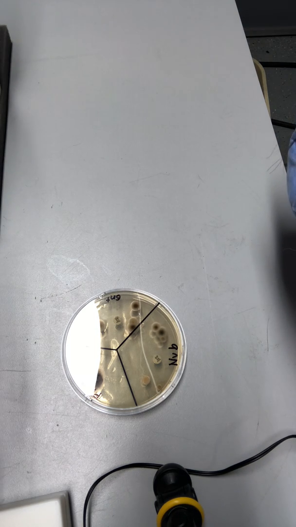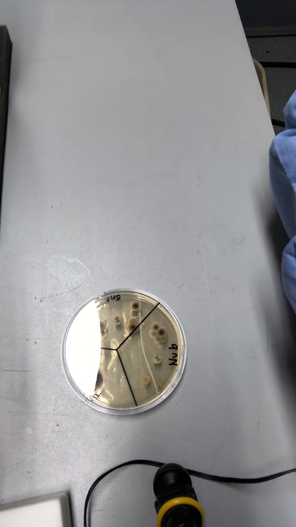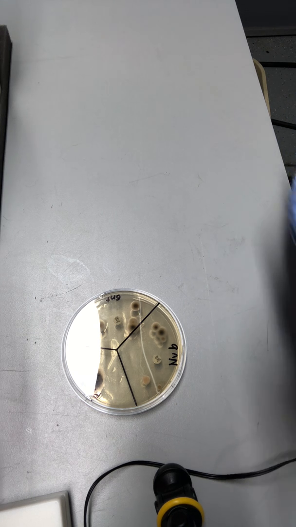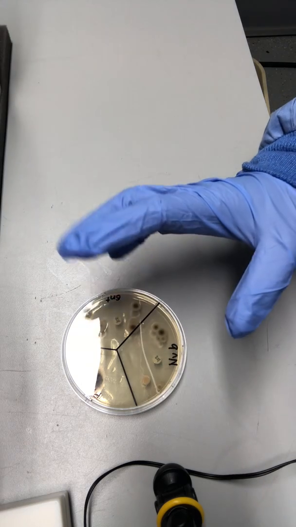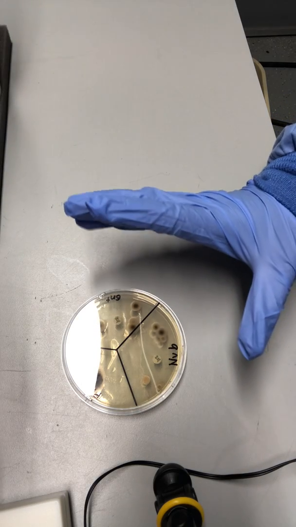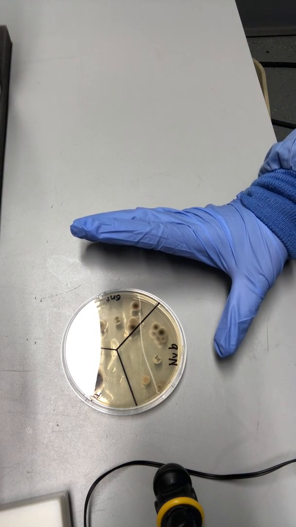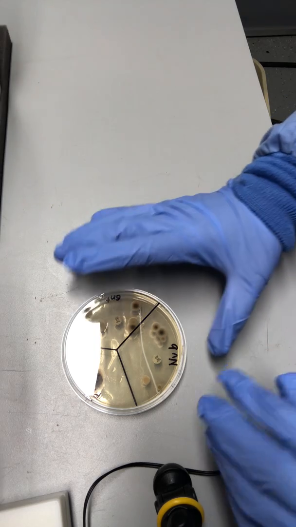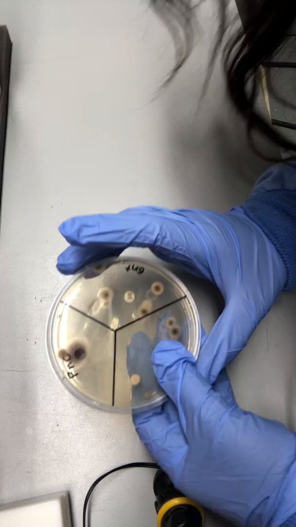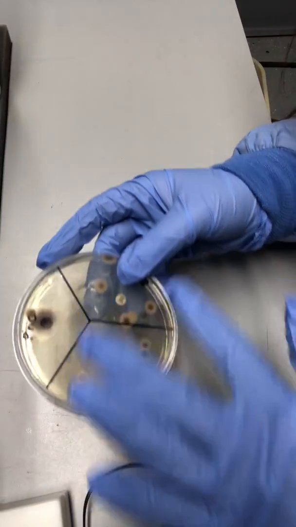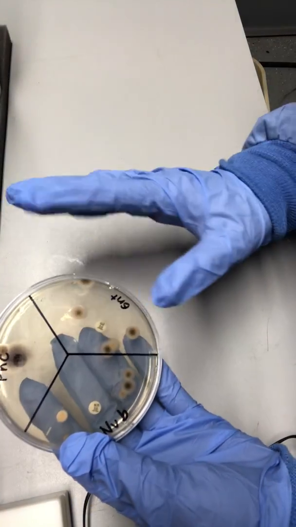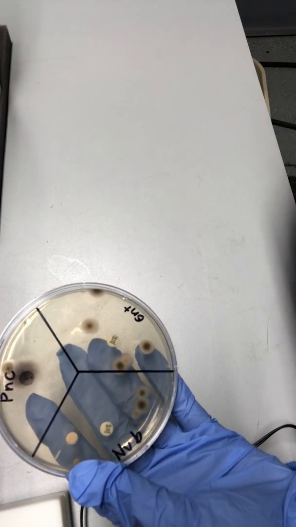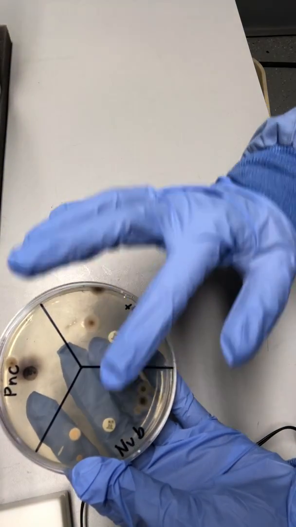Penicillin is a bactericidal narrow spectrum drug that targets primarily gram-positive bacteria. It inhibits the formation of the peptidoglycan cross-links, and that results in cell death. That makes sense because amongst the 3 of them here, if you notice, penicillin has the least growth of bacteria compared to the other 2.